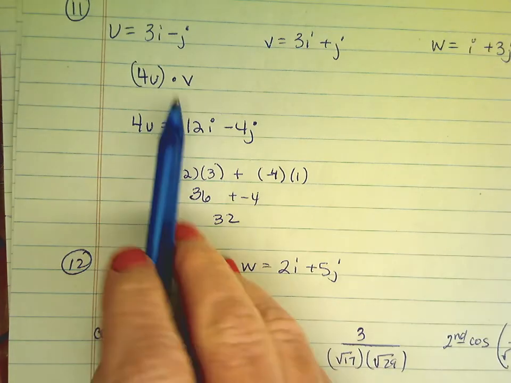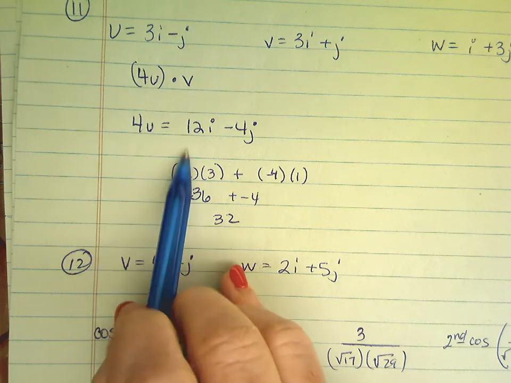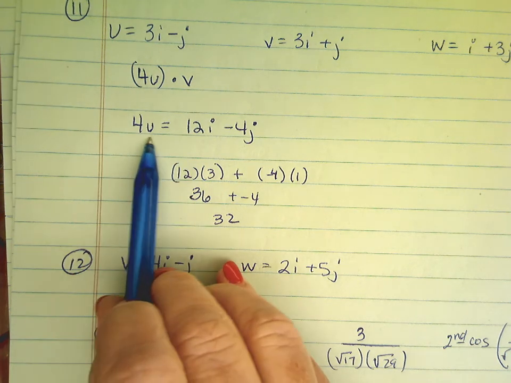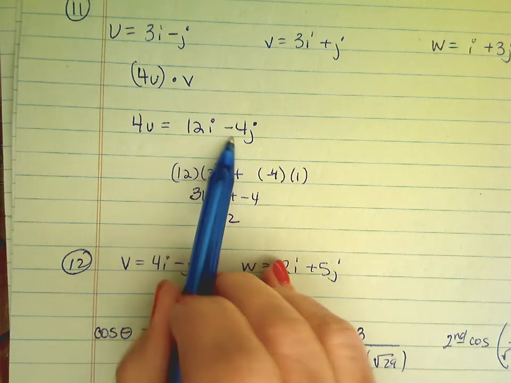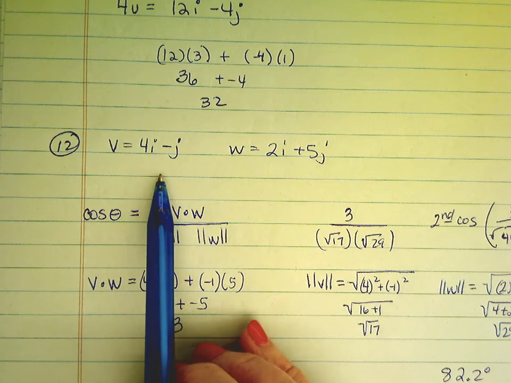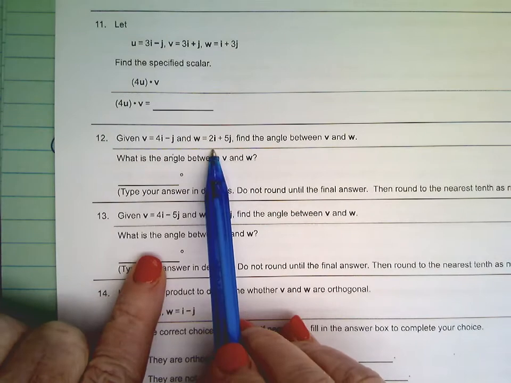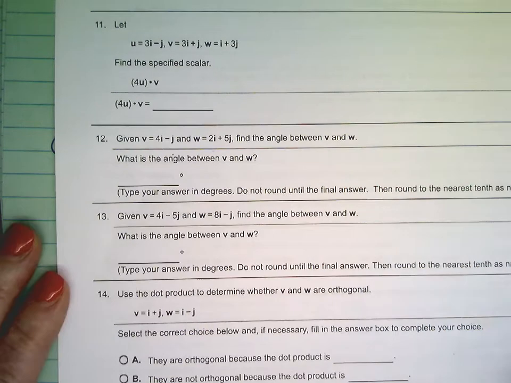11 asks you to do the same. They want you to multiply U by the scalar 4 and then find the dot product. So first, just do the 4 times the scalar and then do your dot product. Number 12, given these two vectors, find the angle between them.